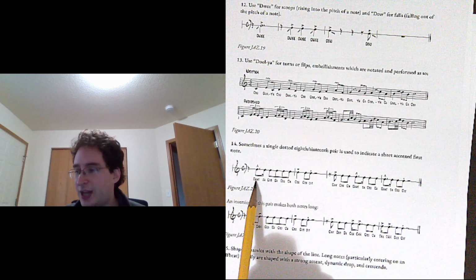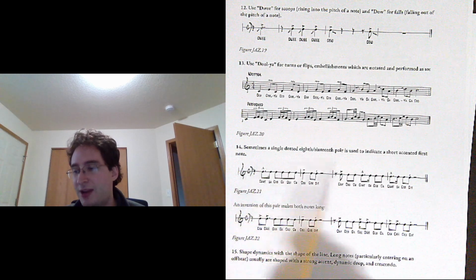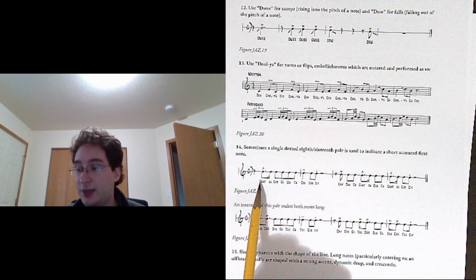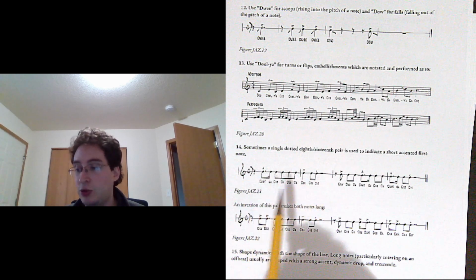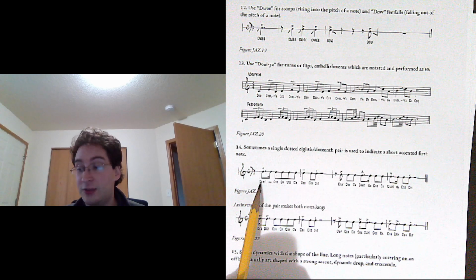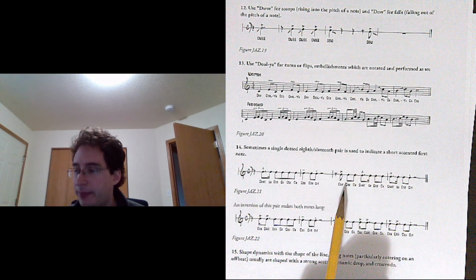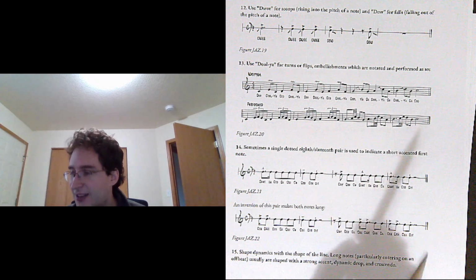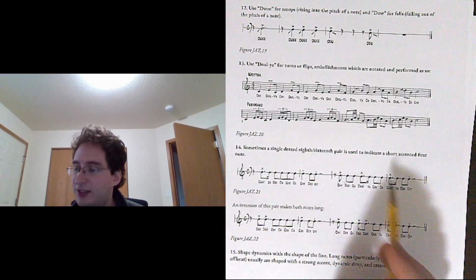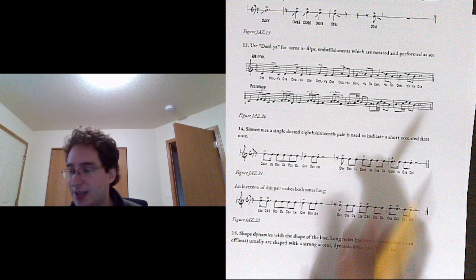This is not great notation, but sometimes you might see with some publishers a single dotted eighth pair in a string of otherwise eighth notes, and that would indicate a short accented first note. Normally, if this were all eighth notes, do da do da do da do da do do dit. Here it's asking for da da do da do da do do dit. Da do da da do da da do dit. So that's just saying, hey, you should accent this and make it short.